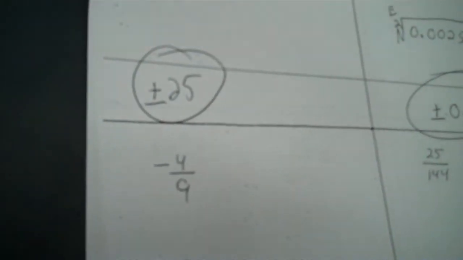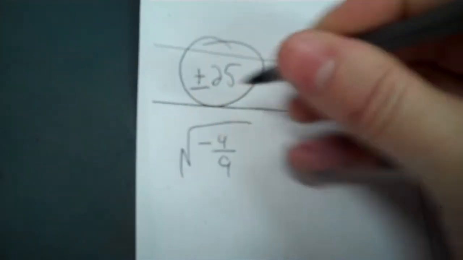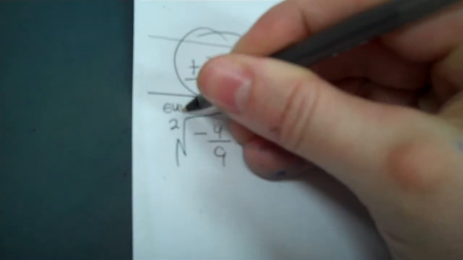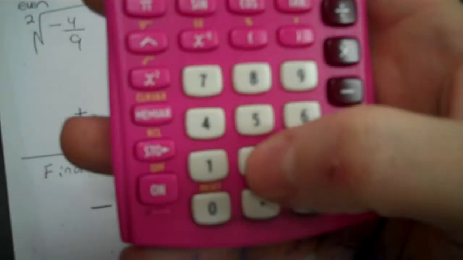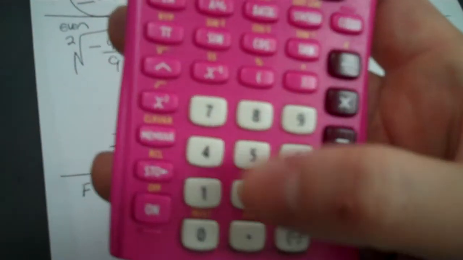Now the next one, okay? Now the directions say find all the real square roots of each number. So I make a square root and it's even, okay? So I think plus, positive or negative. But if I go 2, second, and then what I call the caret key, the upside down V, and to do a fraction, you go -4, and then I hit this ABC key here to get a fraction, 9.